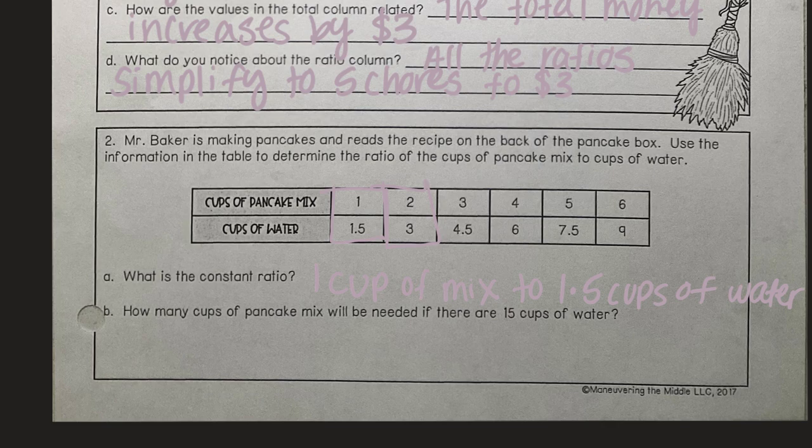Question B says, how many cups of pancake mix will be needed if there are 15 cups of water? So what I'm going to do at this point is set up your ratio table, and then I want you to try and solve this one on your own.